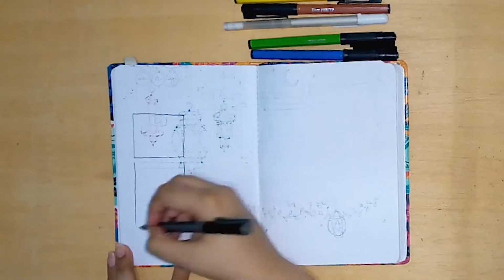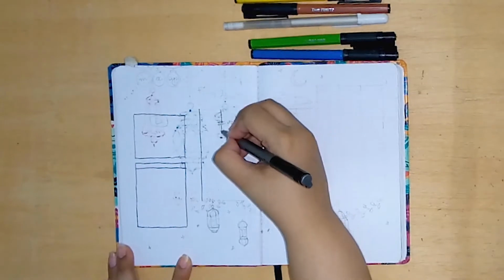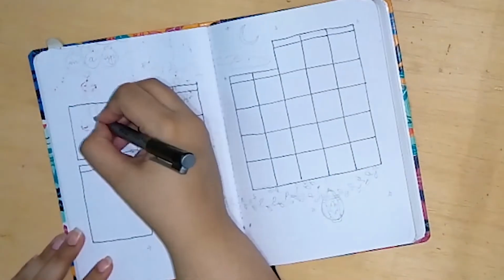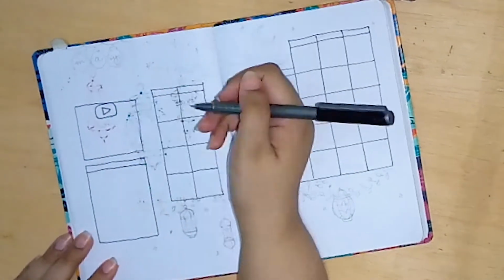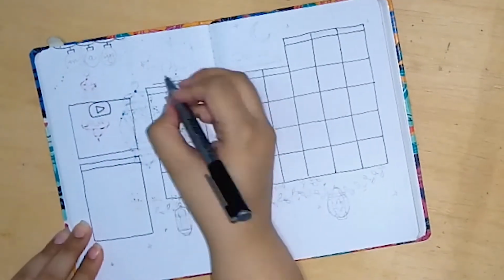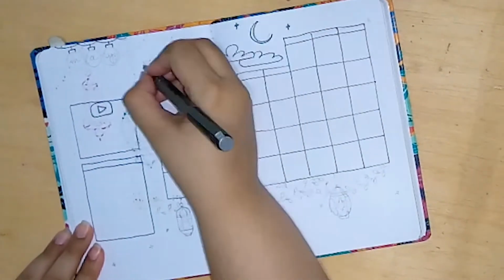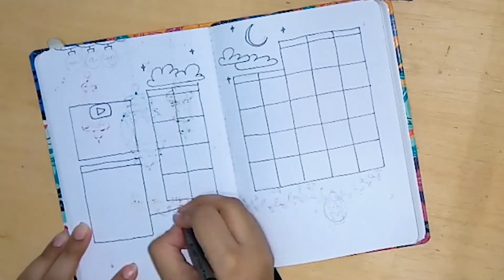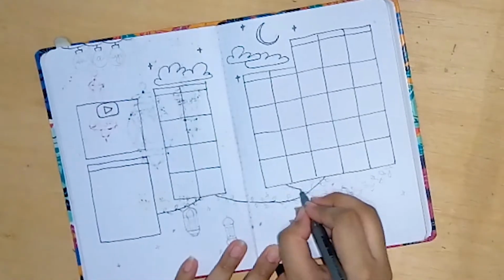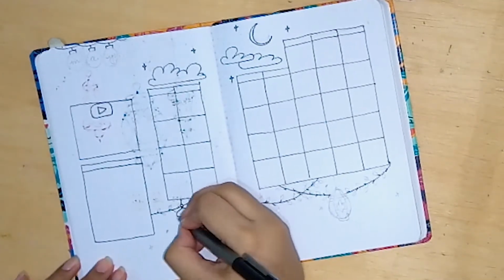Moving on to this month's calendar, it's very simple. I just made this rectangular calendar on the left, and on the right there is a little space for my YouTube growth tracker and also my monthly goals. Then I also decorated this spread with some clouds above, and some dangling lanterns and some lights below the calendar.